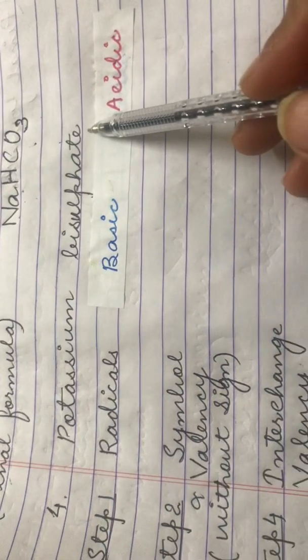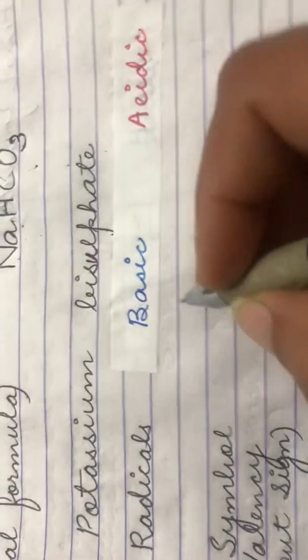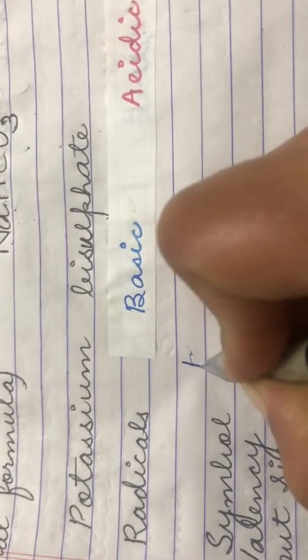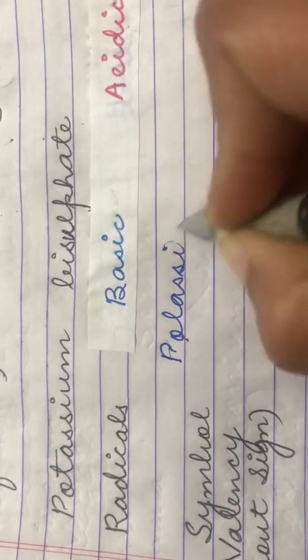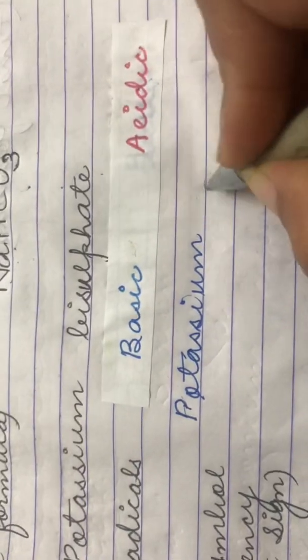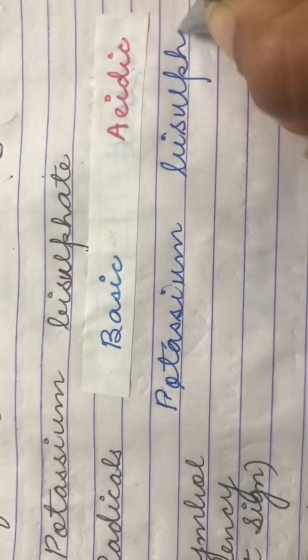Let's take the fourth example: potassium bisulfite. For potassium bisulfite, again, we first write the basic radical and acidic radical. As the name says, potassium bisulfite. So the basic radical present here is potassium. The acidic radical present in potassium bisulfate is bisulfate. Now we write its symbol and valency.